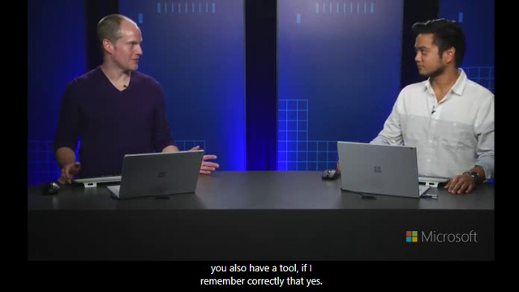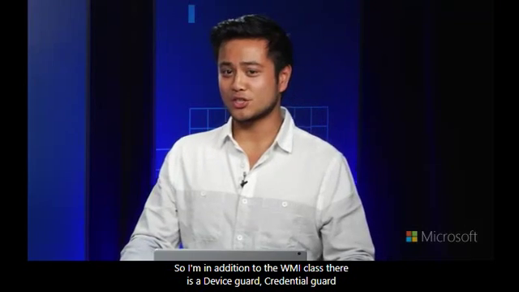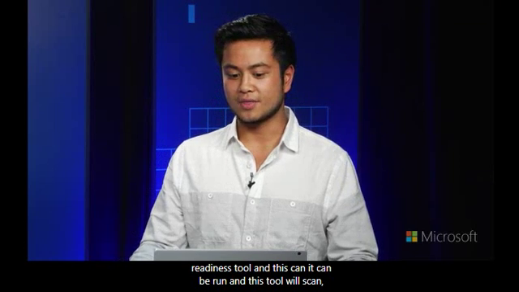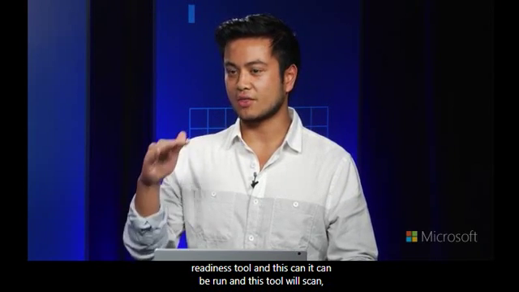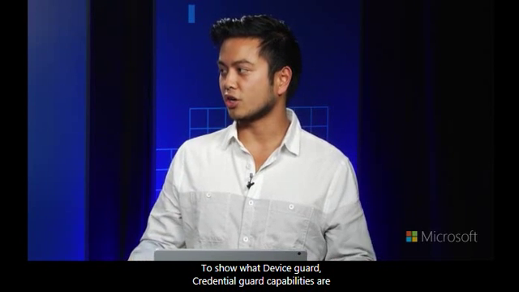So you mentioned the WMI class. I think you also have a tool, if I remember correctly. Yes. So tell me about that tool. Right, so in addition to the WMI class, there is a Device Guard Credential Guard readiness tool, and this tool will scan the hardware on the device itself to show what Device Guard and Credential Guard capabilities are available on that device. Excellent.